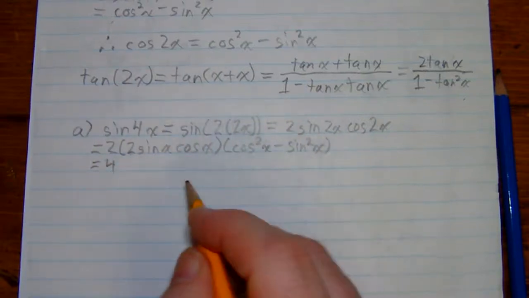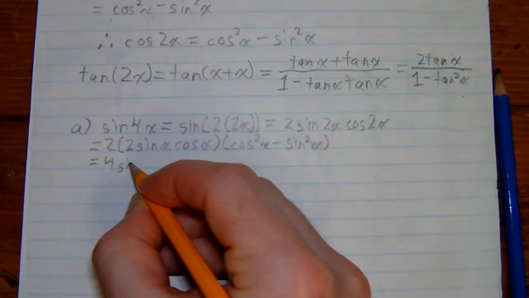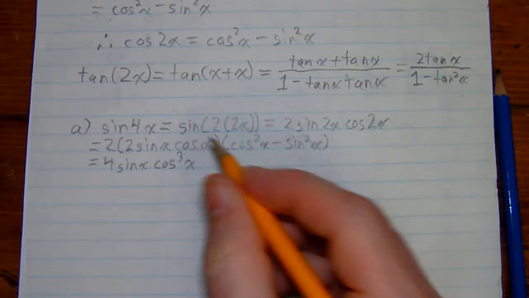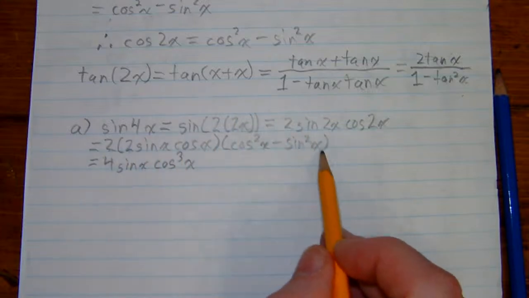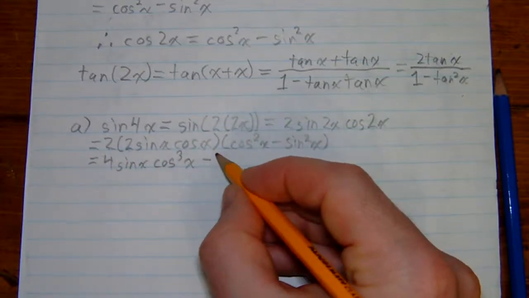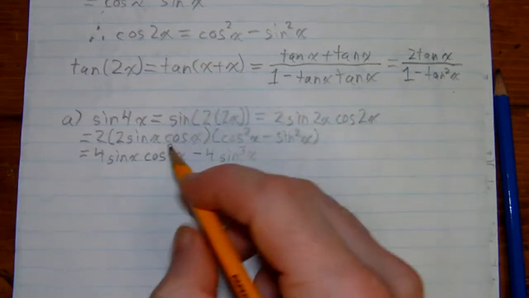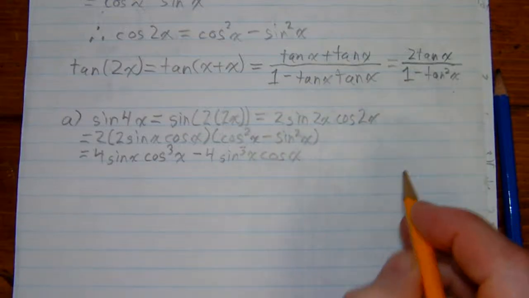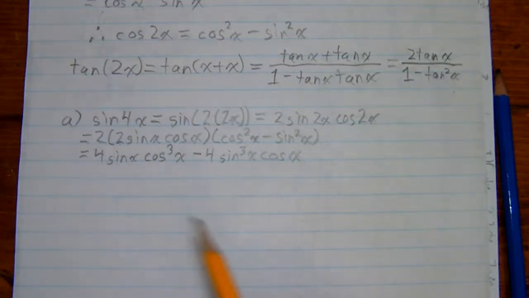2 times 2 is 4. 4 sine x cos x times cos squared x is sine x cos cubed x, because we had 2 and this is our third one. And then 4 sine x cos x times negative sine x using distributivity is negative 4 sine cubed x. Again, we've got 2 of them here and 1 of them here. And then cos x. So now we have a quadruple angle formula to go along with our double angle formula.